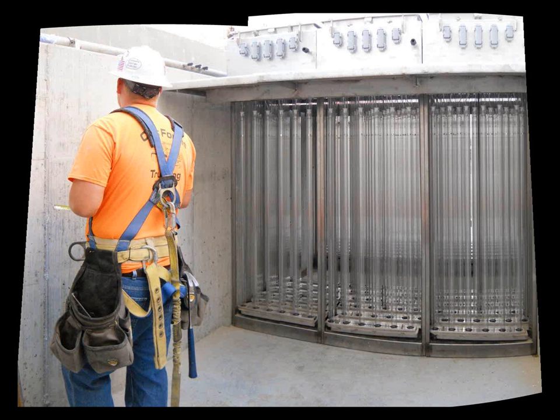These are all the modules that are in place in channel 1, waiting for the wiring and the air lines to be hooked up to them. The guys down there are making some final measurements to make sure that everything is in place and as it's supposed to be.